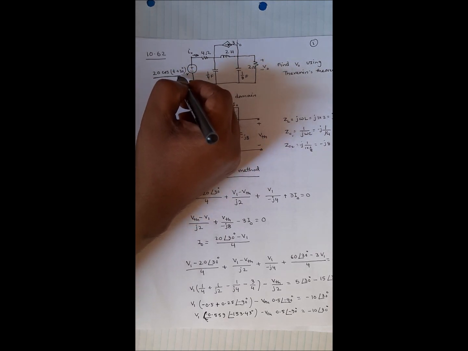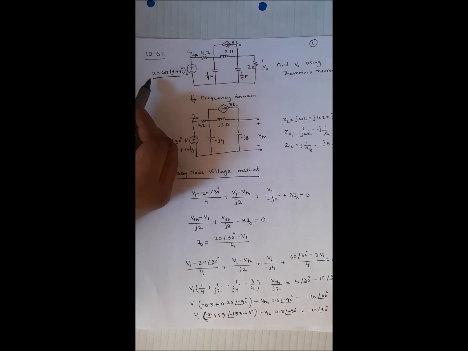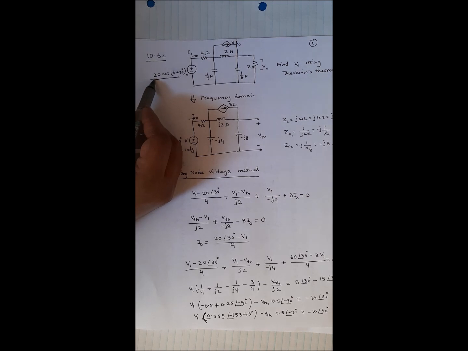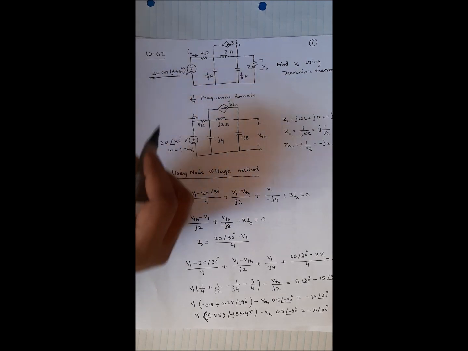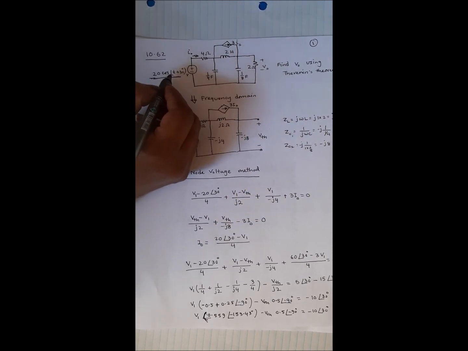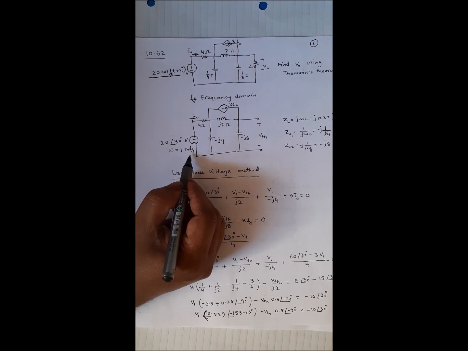So now at first you need to convert or transform the circuit to frequency domain. So to frequency domain, you have to write down the time domain voltage source expression. This is 20 and angle is 30. So 20, 30, and the angular frequency omega is 1 radians per second. So I write 20 angle 30 volt and 1 radian per second.